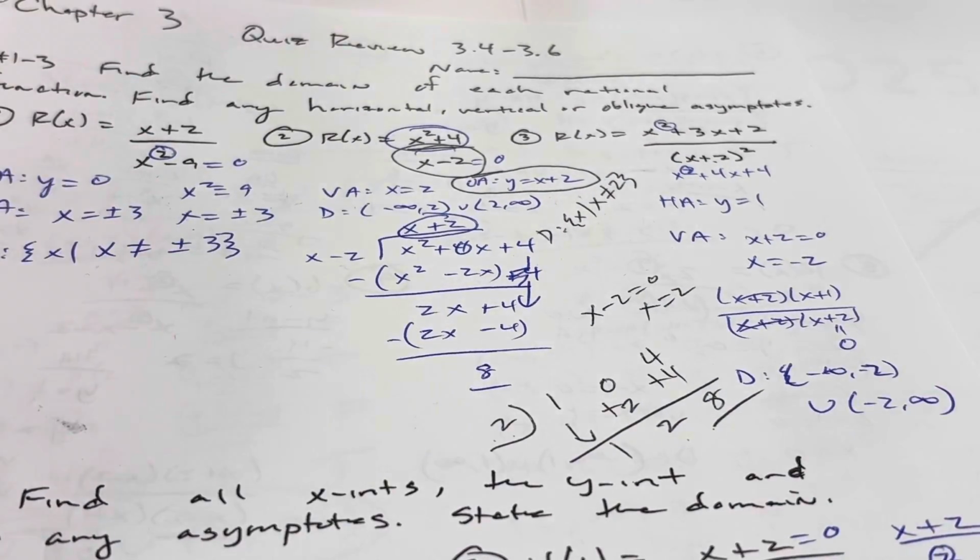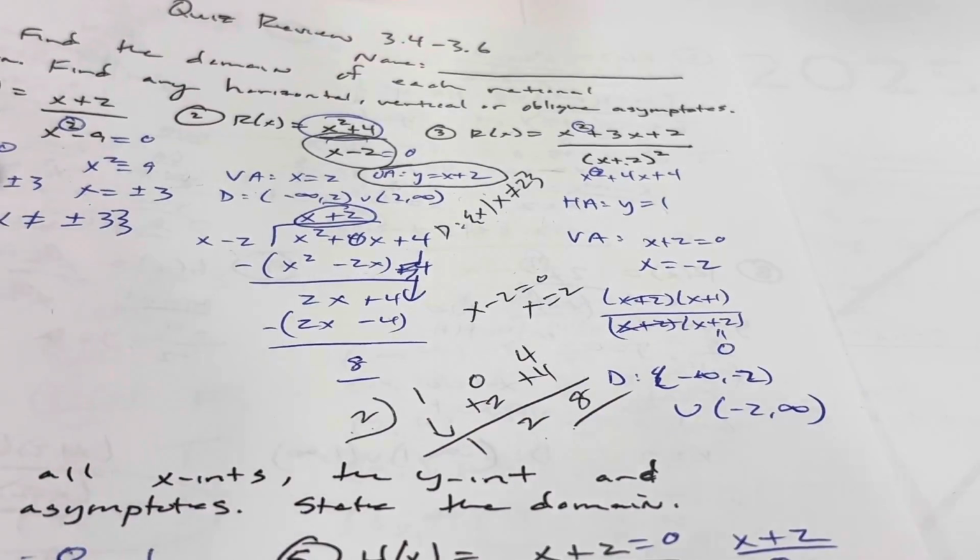I think the oblique asymptotes will be the hardest part. But again, practice early, we can do it.